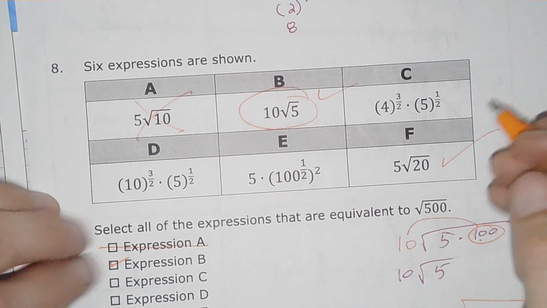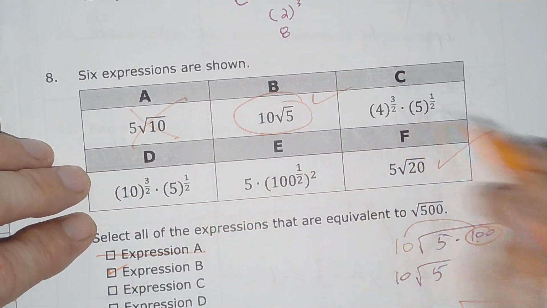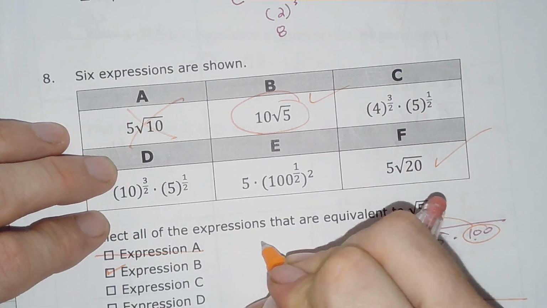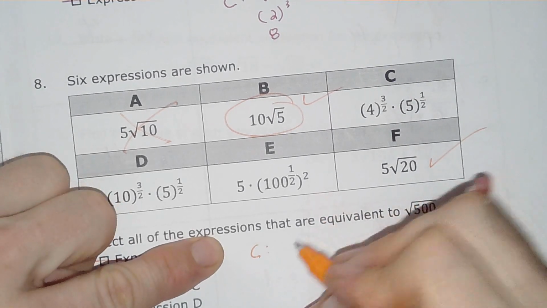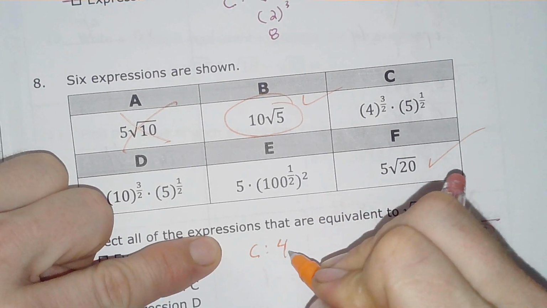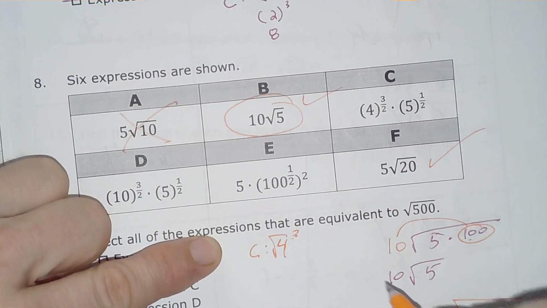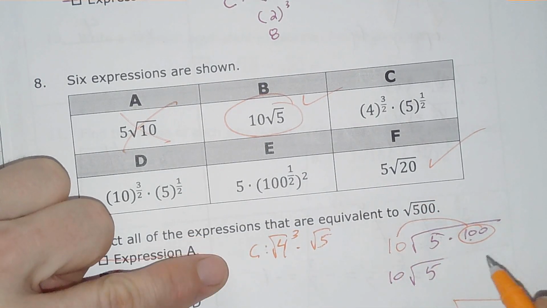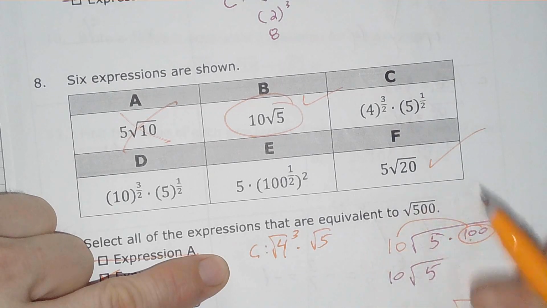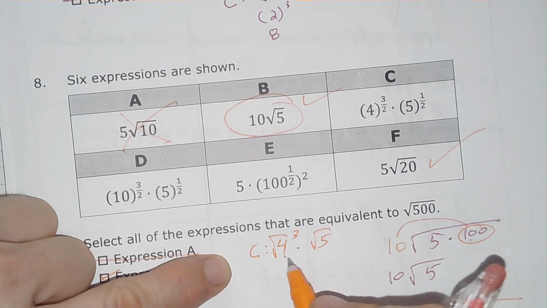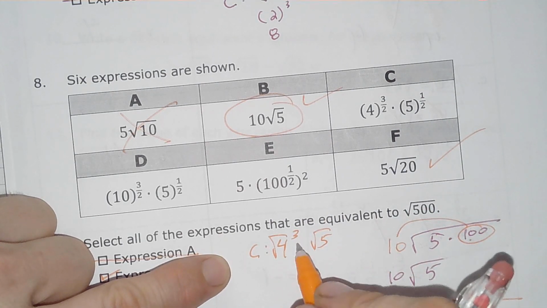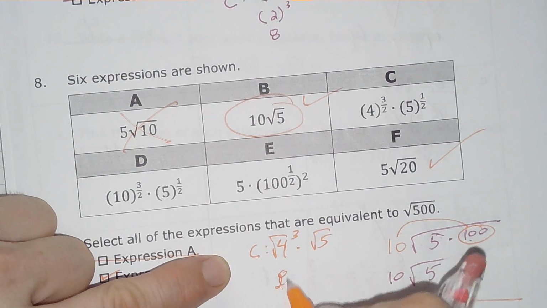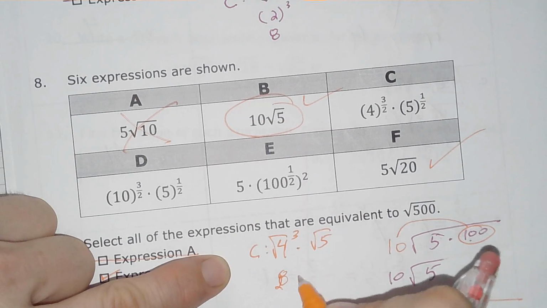Okay, and then we have these other ones to figure out. Okay, let's look at this one. Let's do C here. C is 4 squared to the third times square root of 5. All right, so the square root of 5 is the square root of 5. What's 4 squared to the third? Well, 4 squared is 2, to the third is 8. Put 8 into the square root of 5.